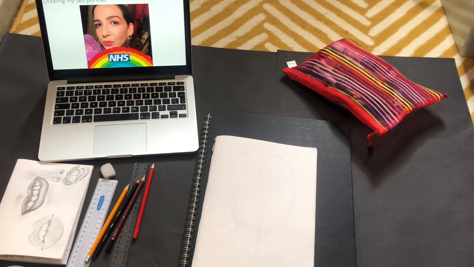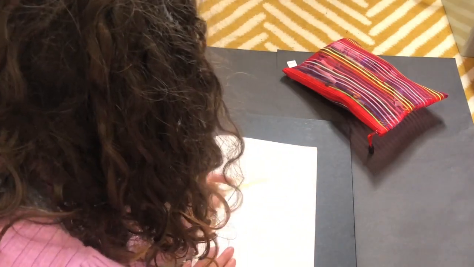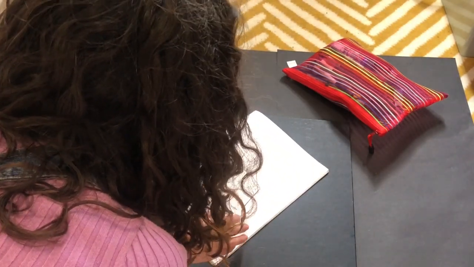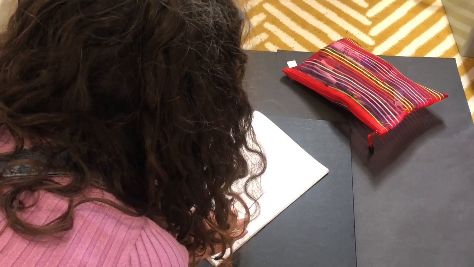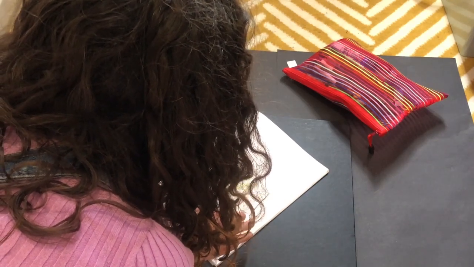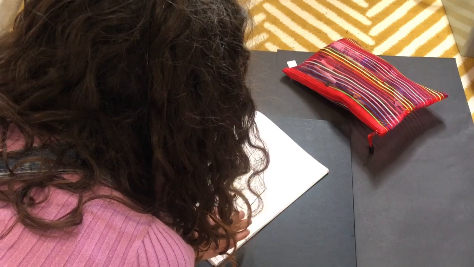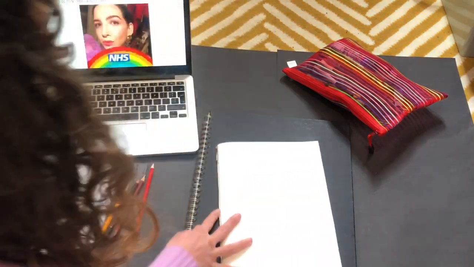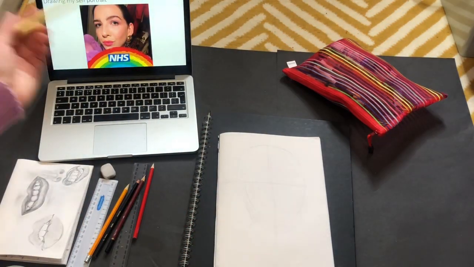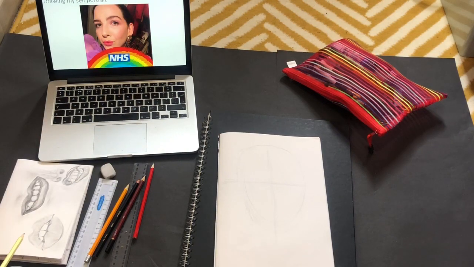The next thing that I need to do is draw in another line, and that is going to go through the middle of my page. You can use a ruler if you feel like it's easier. I like to do it like this because I find I work a lot lighter and I don't press as hard. I think if you just act sketchier and more freely with your pencil. So now I've drawn a line across the middle.